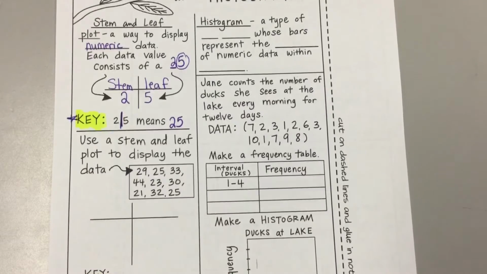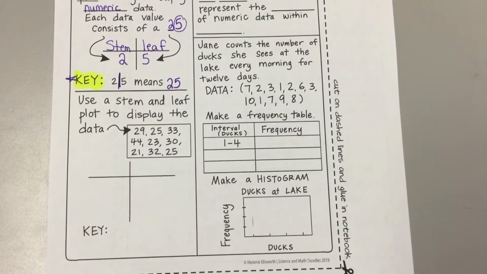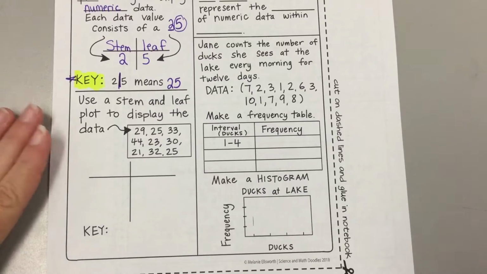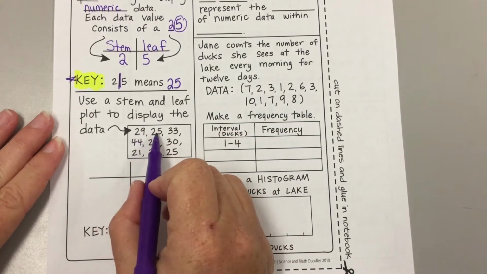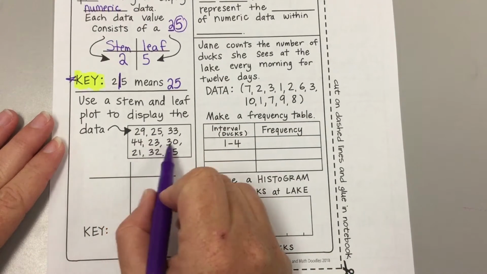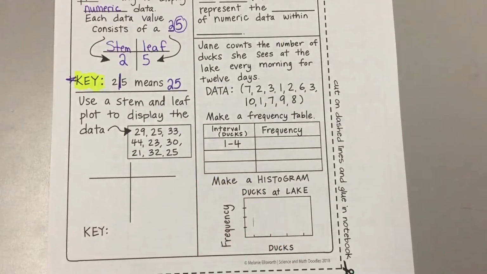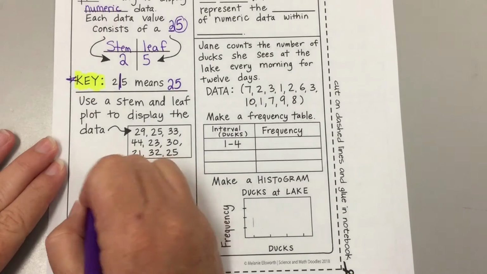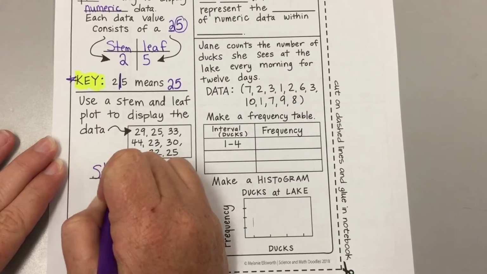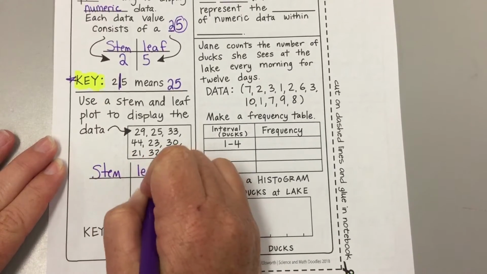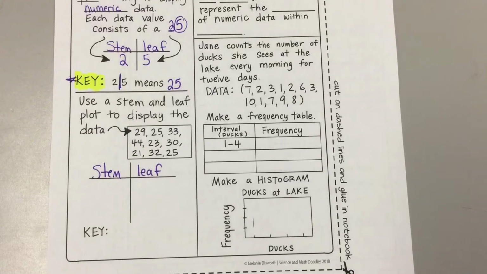All right. So we're going to use this data down here to make a stem and leaf plot. All right, so I notice I've got 29, 25, 33, 44, 23, 30, 21, 32, 25. So I have a lot of numbers that are around in the tens value, right? So I'm going to write my word stem and leaf.